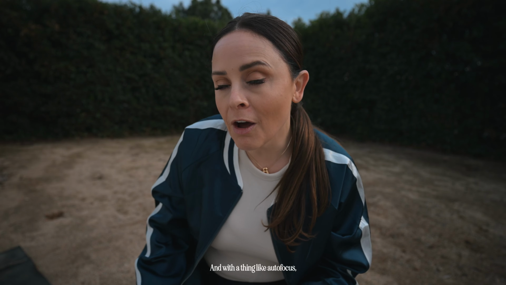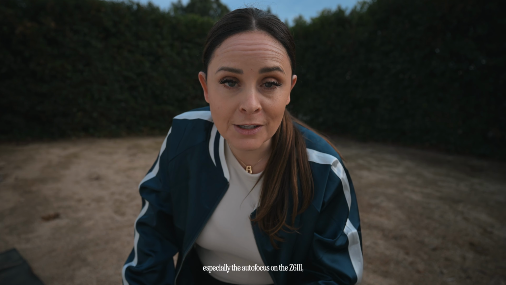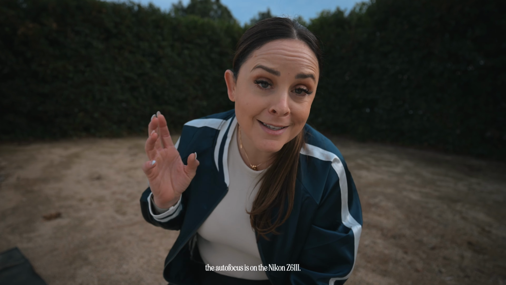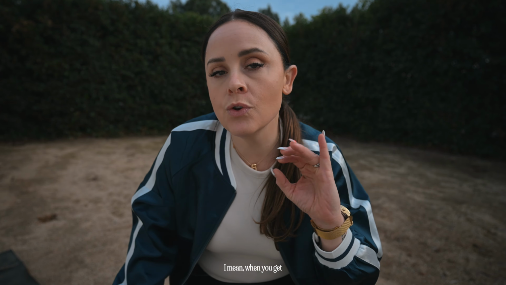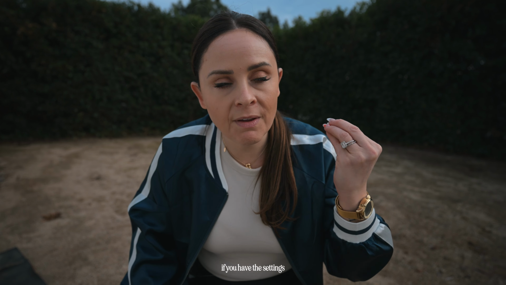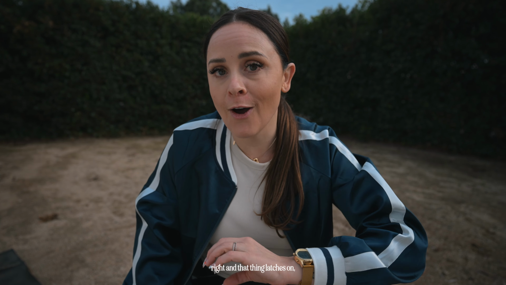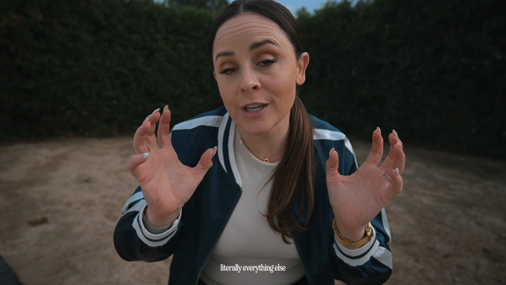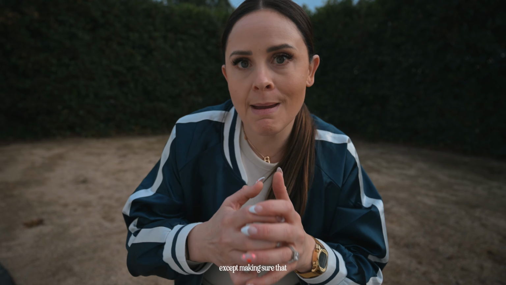And with a thing like autofocus, especially the autofocus on the Z6 III, it has been insanely helpful because it's so trustworthy and reliable. Now, I made an entire video on just how awesome the autofocus is on the Nikon Z6 III. When you get your subject into the frame, if you have the settings right and that thing latches on, you are solid gold. You can focus on composition, you can focus on framing, you can focus on literally everything else except making sure that your subject's in focus, and it is the coolest thing ever.